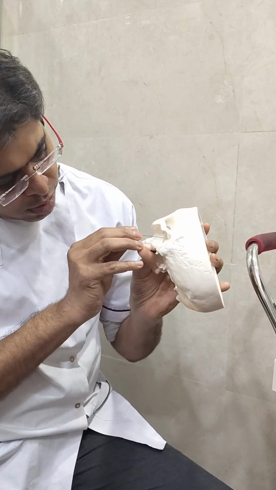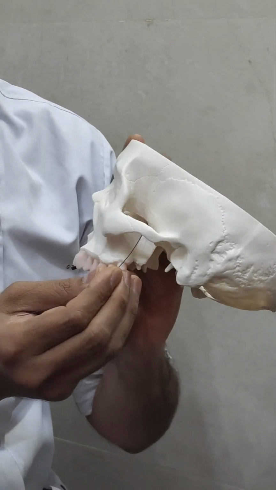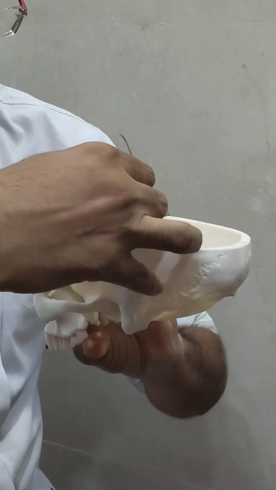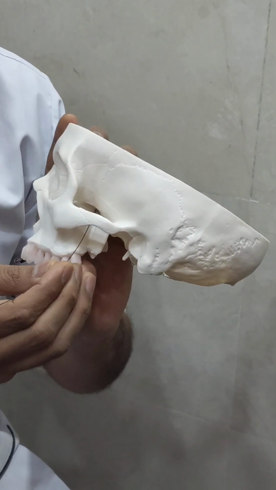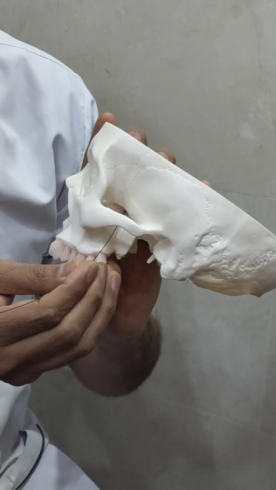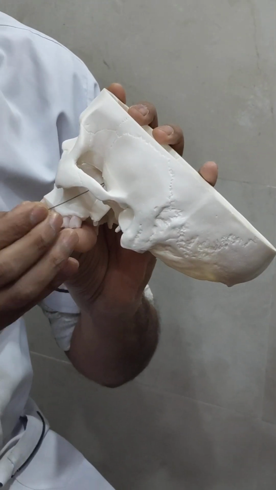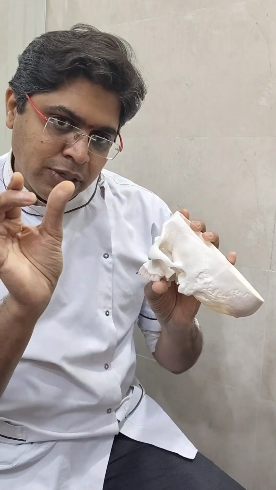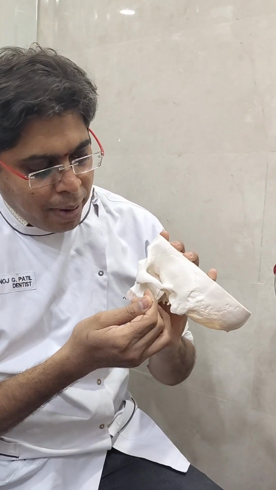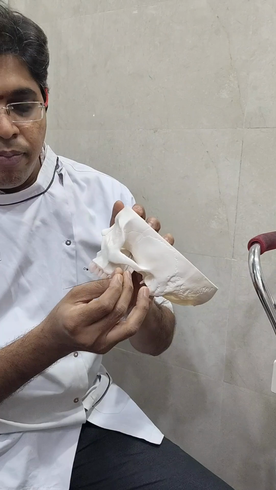Then on this model you cannot appreciate, but there are two other canals. One is the pterygoid canal. It also opens through this middle cranial fossa into this. So it has the Vidian nerve. We call it the Vidian nerve. And another ganglion is there, one of the four parasympathetic ganglions, the pterygopalatine ganglion. As the name suggests, it opens into this fossa. That's why it is the pterygopalatine ganglion.